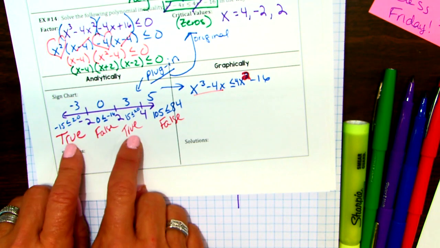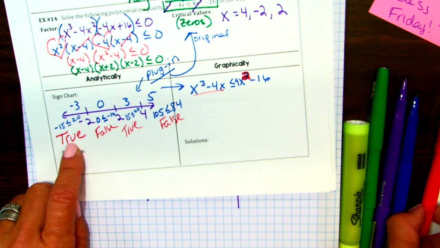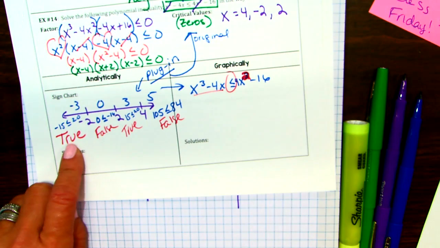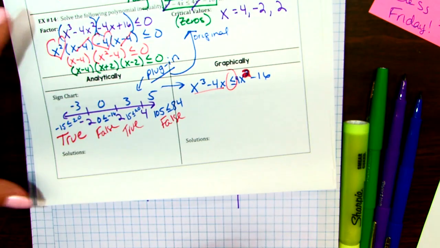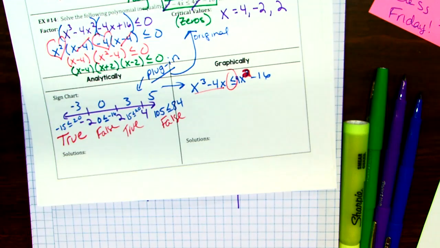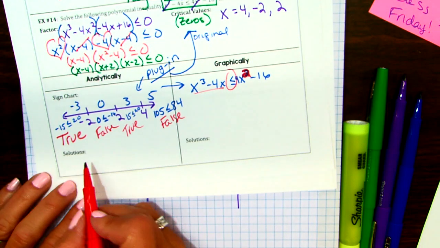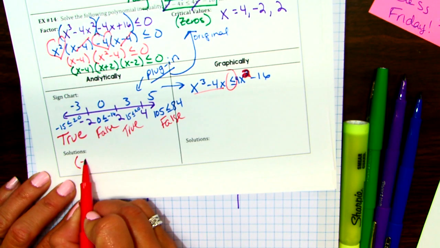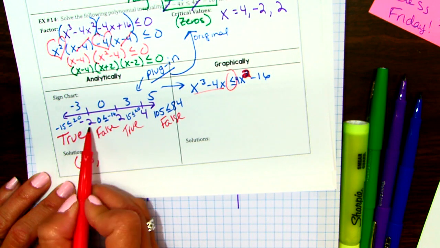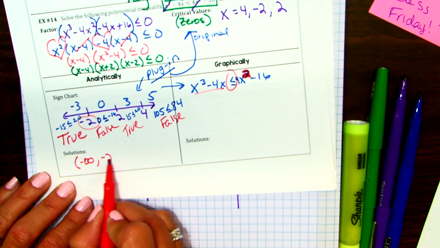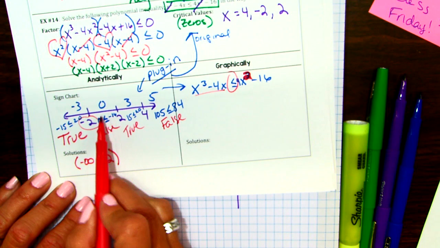So that would be these two intervals. That is where we are less than. This is less than this. Those numbers work and make that inequality correct or true. So that's negative infinity up to negative 2, right? We're negative there, not negative in there.